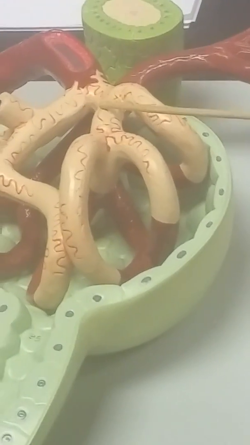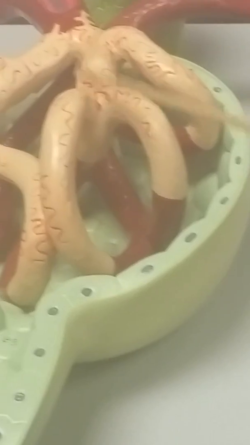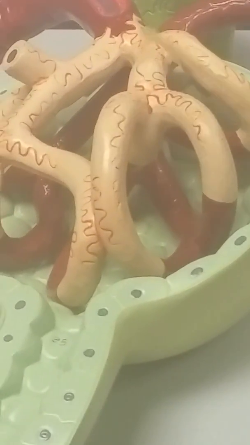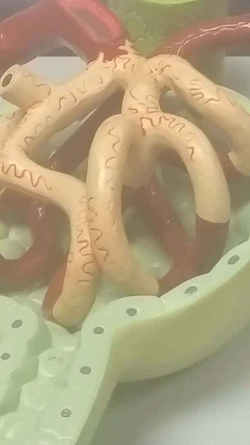Continue on. This structure we have here is referred to as the glomerulus. But we see that there are different regions of the glomerulus that are slightly indented. These are obviously called what? The podocytes.